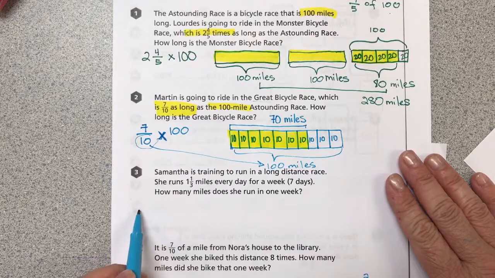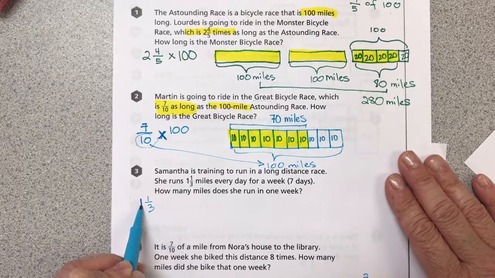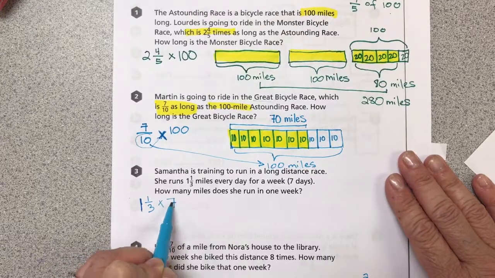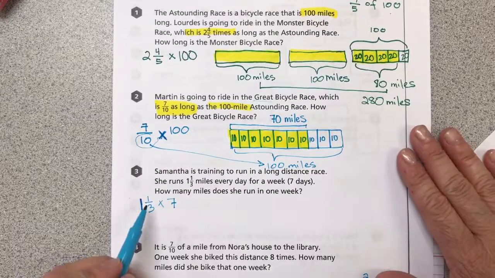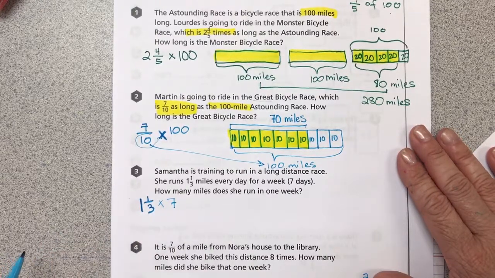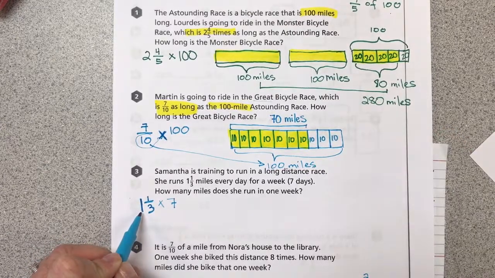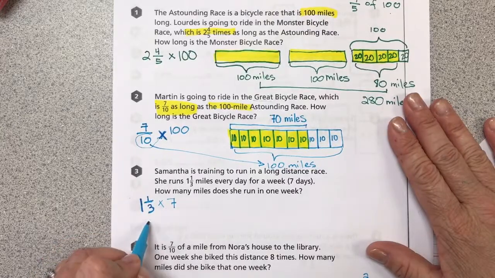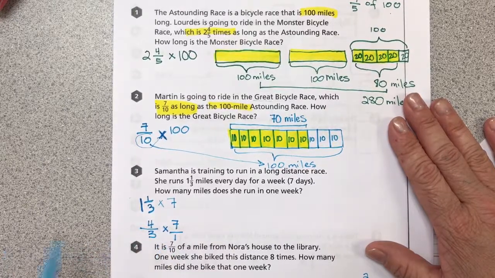So she's running 1 1/3 times 7. Okay, so that would be your equation. Now, doing this the traditional way, I suggested that you take your mixed number and you make an improper fraction. It's just easier to work with, I think. So 3 times 1 is 3, plus 1 is 4, over the denominator, so 4/3, times 7 over 1. To create the fraction with a whole number, you just put it over 1.